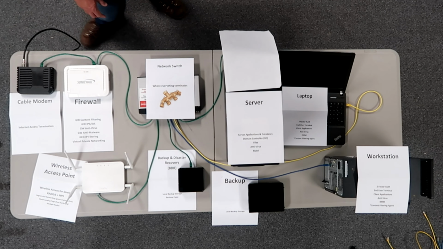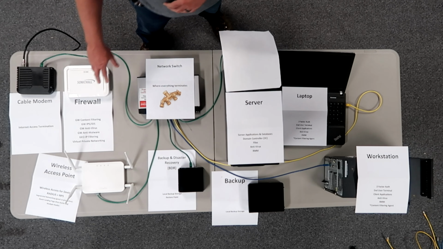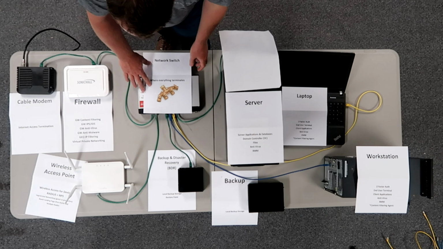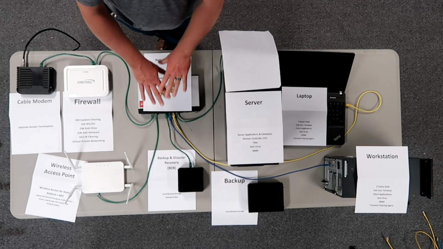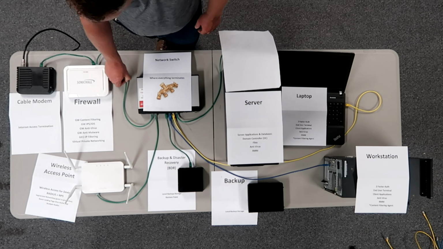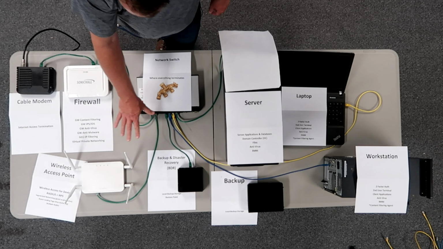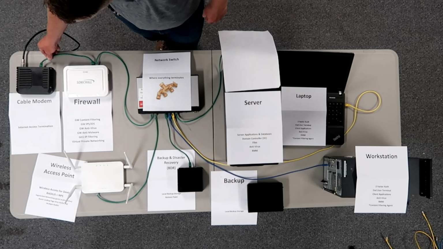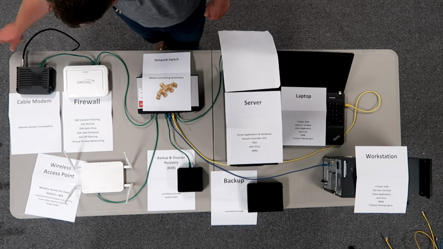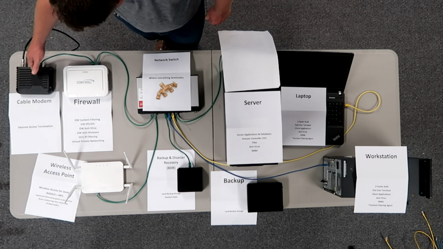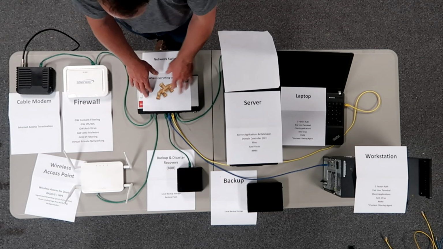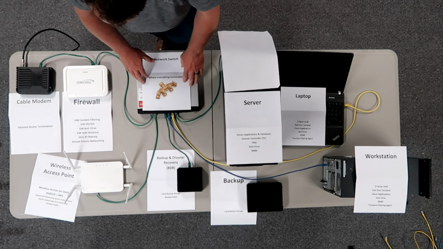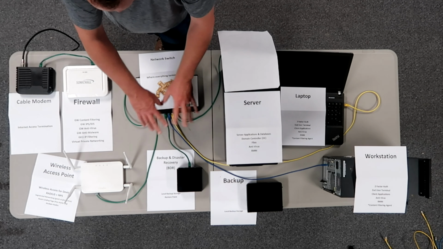Okay, from your firewall router, it connects to your switch. Now your switch is the point where all of your other devices connect through Ethernet cable. So as you can see, all these devices pretty much connect here. The only device that does not connect here is your cable modem, because this is your way into your network. It comes through the coax cable to cable modem to firewall, firewall to switch, and then all your other devices are connected to the switch. So it's just a centralized place to connect all your devices.